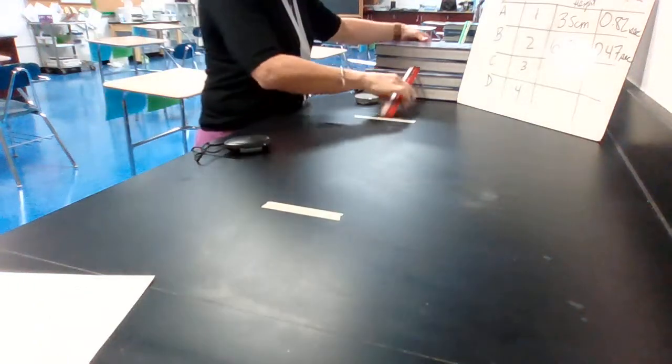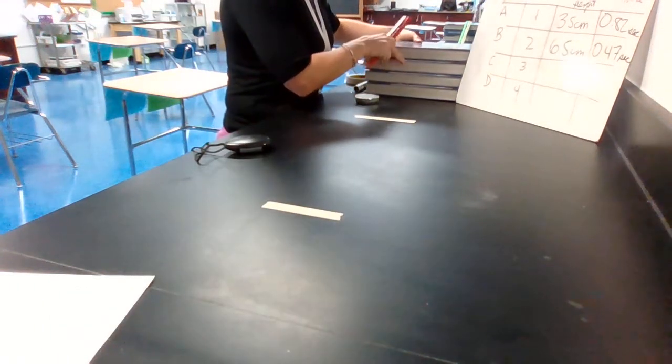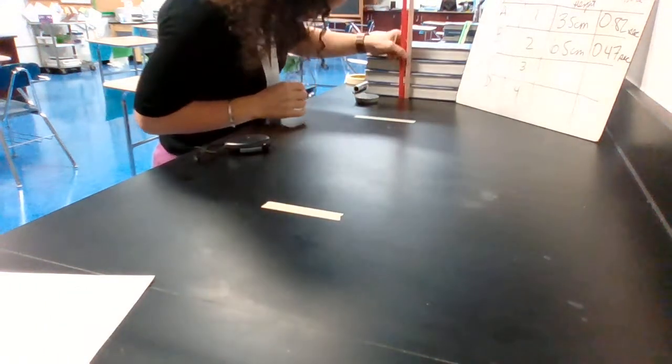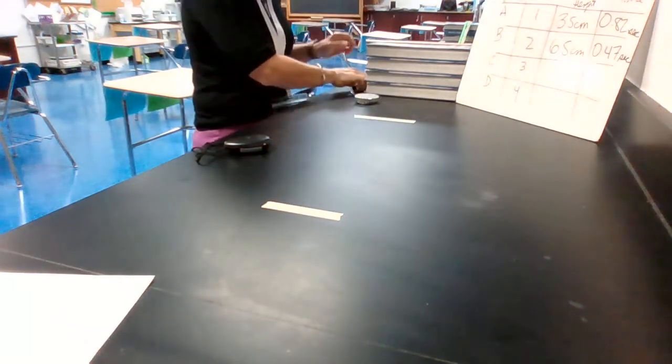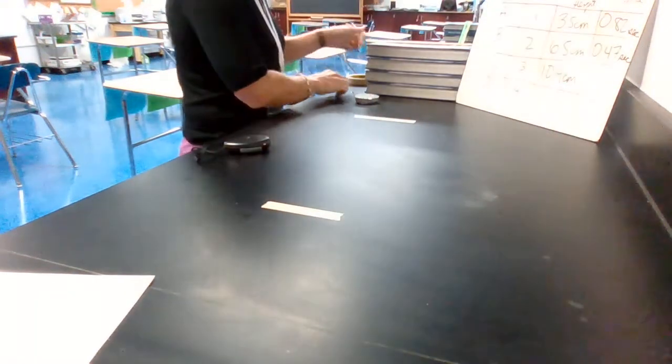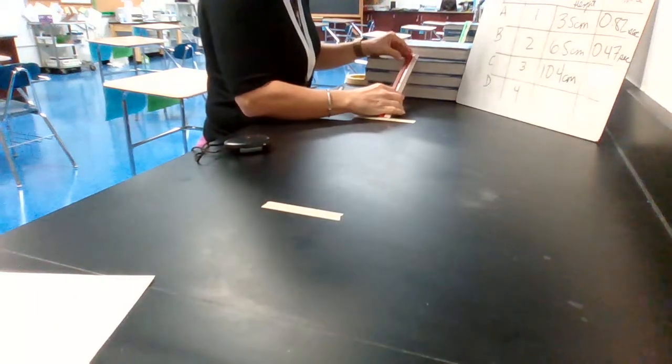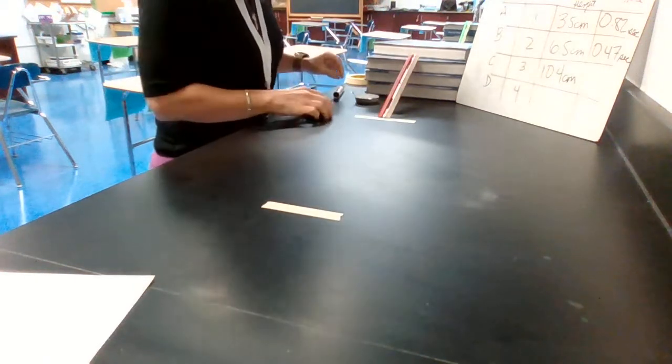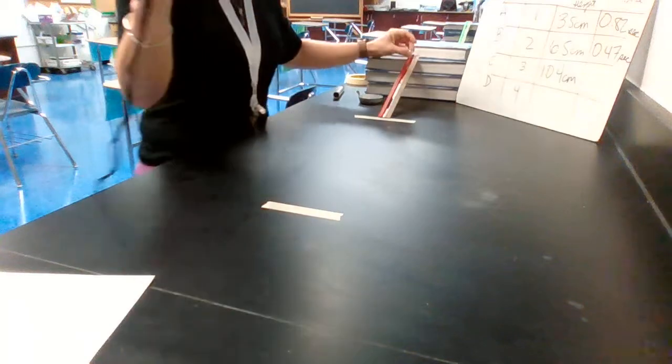Three books. 3 books has a ramp height of 10.4 centimeters.